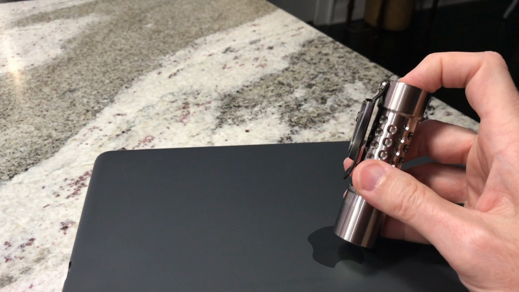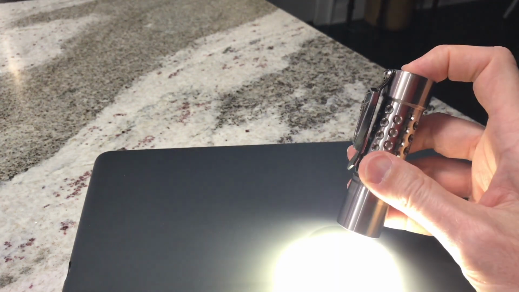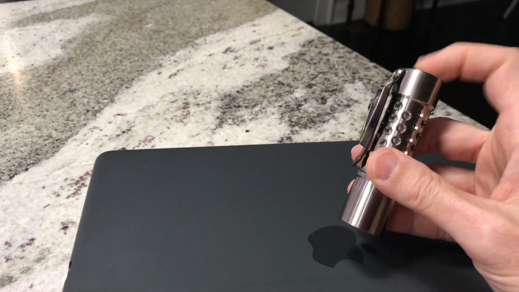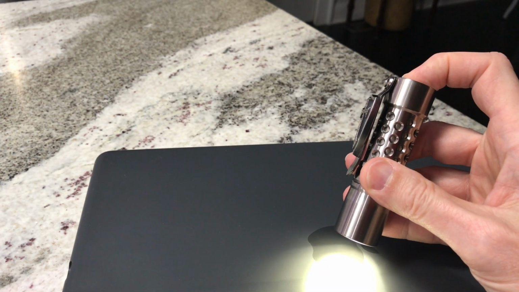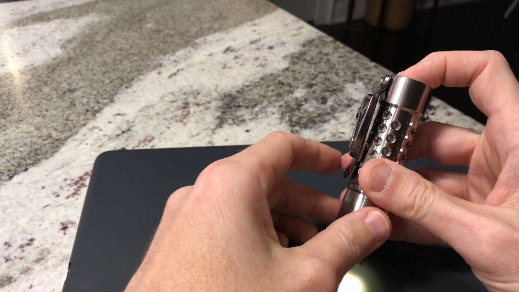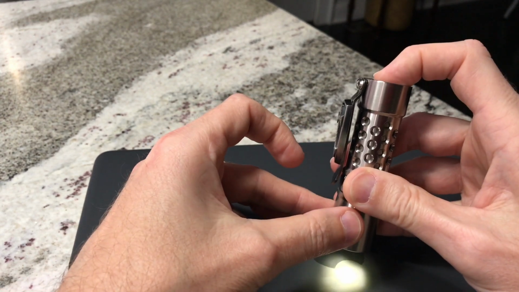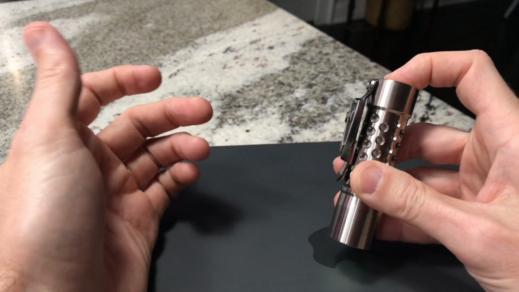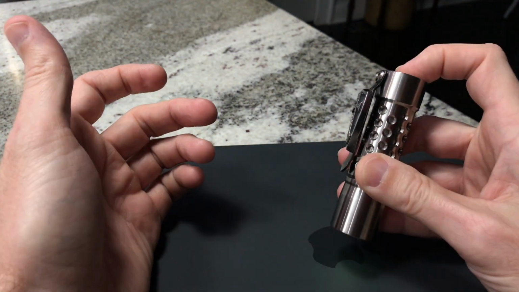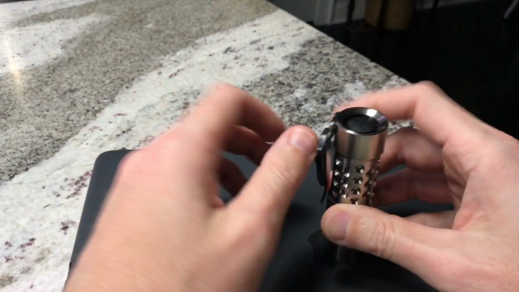Now if I wanted to delete the middle one, so I just have low and high, I can do that as well. So I'll go to that middle mode now, and I'll tap 1, 2, 3, 4, 5, 6, 7, 8. Then 1, 2, 3, 4, 5, and then 1, 2, and now I've deleted that mode. So now I'm just going to have low, high, back to low, high.